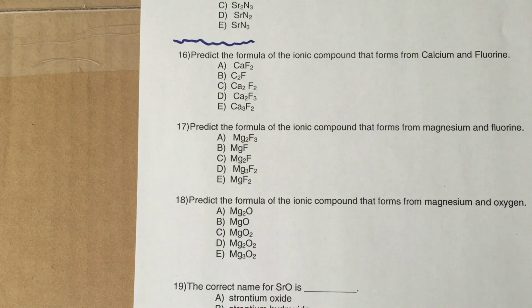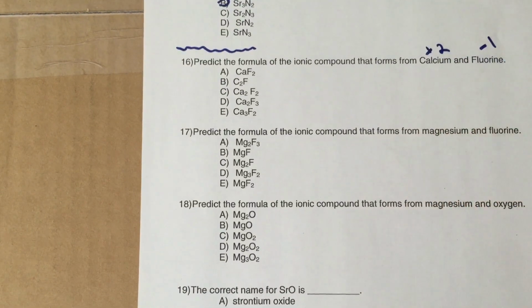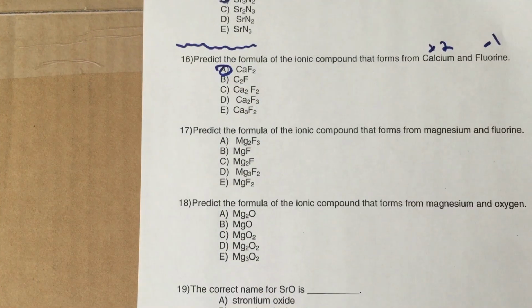Proceeding with our answers to our Unit 4 tests. Let's just jump right on in. Predict the ions, the formula with calcium and fluorine. Calcium is 2 plus, fluorine is a 1 minus, so I'm looking for CaF2.